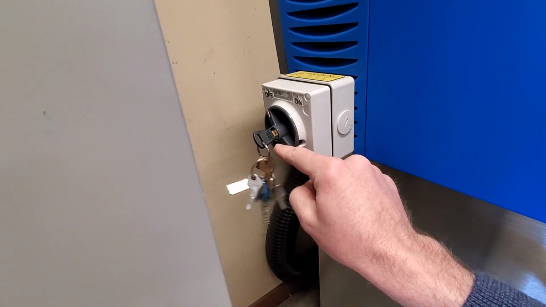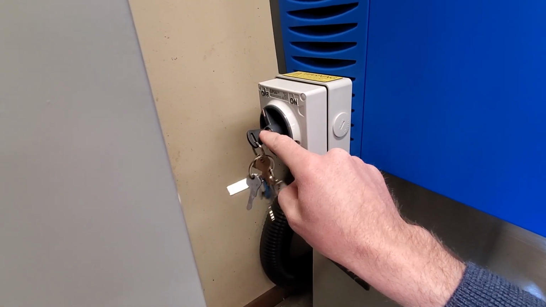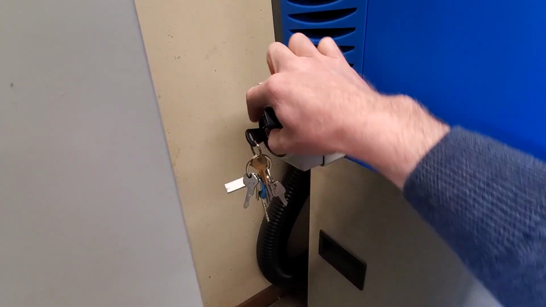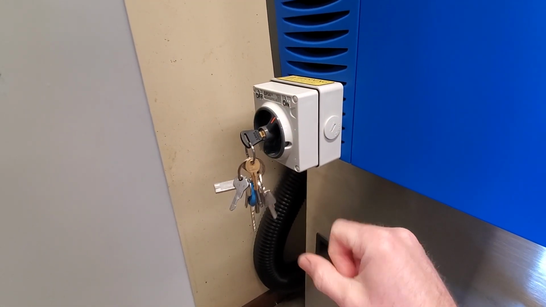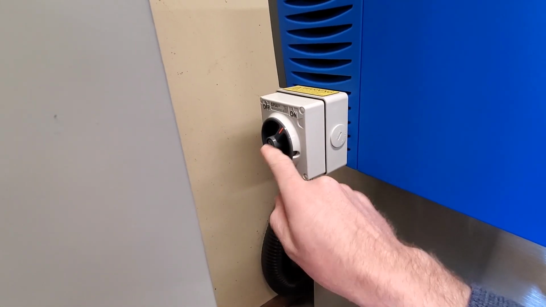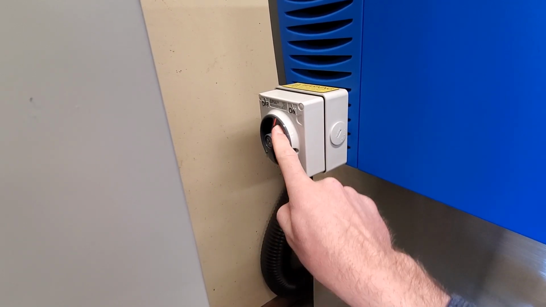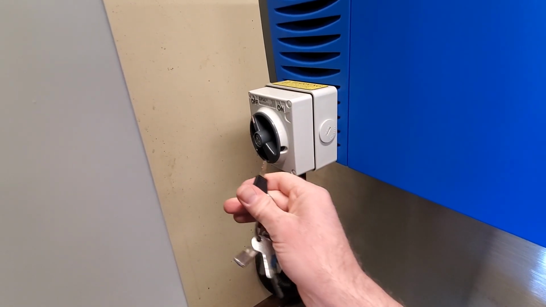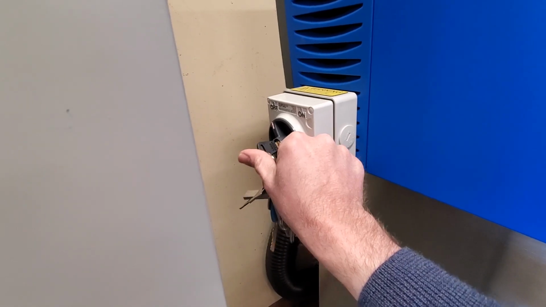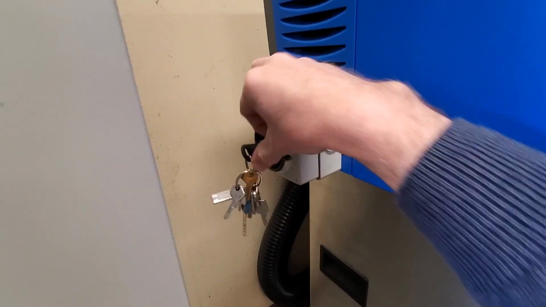Insert the key, do not turn the key, that wrecks the locks. Very unintuitive design. You insert the key and turn the switch. To turn it off, you don't actually need to have the key inserted, you can just do that. Makes it easy to switch it off at the end of the lesson. But to turn it on, key in, turn switch.